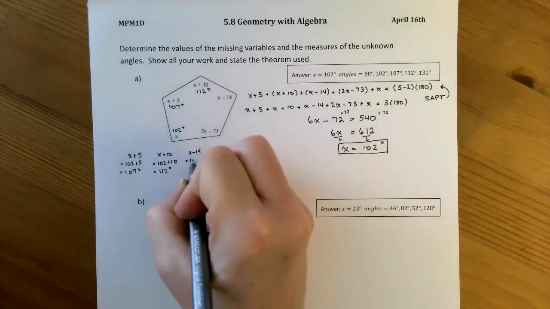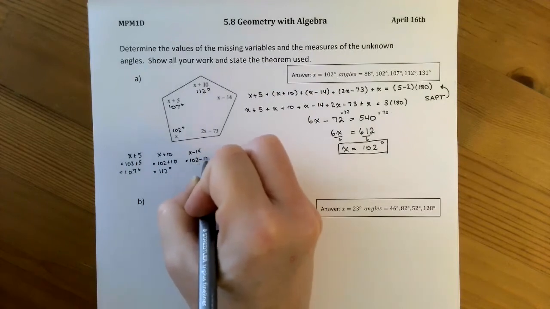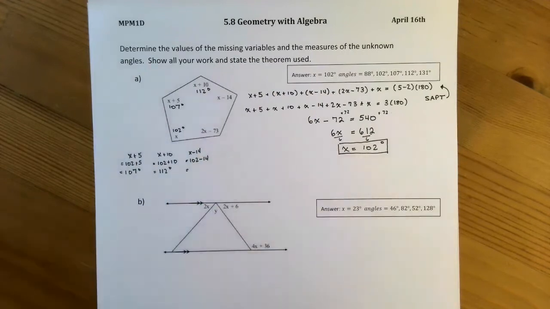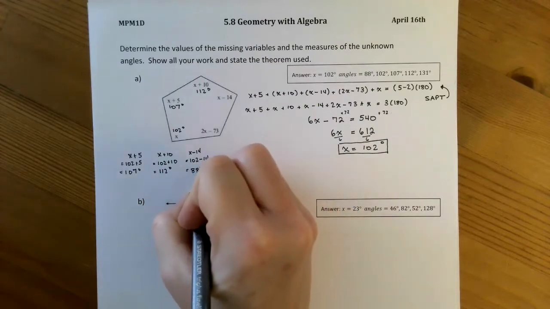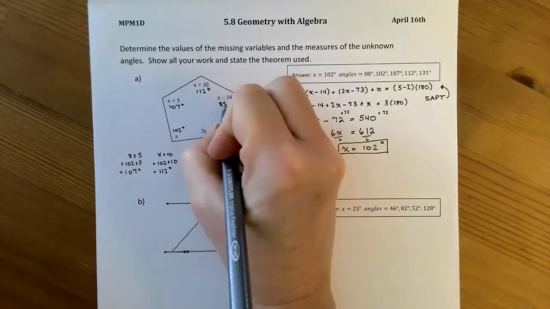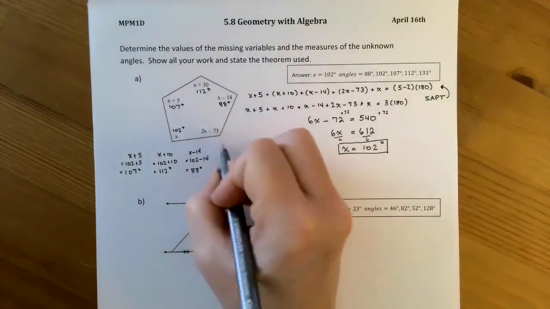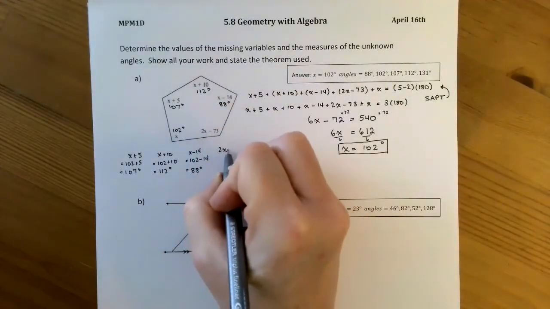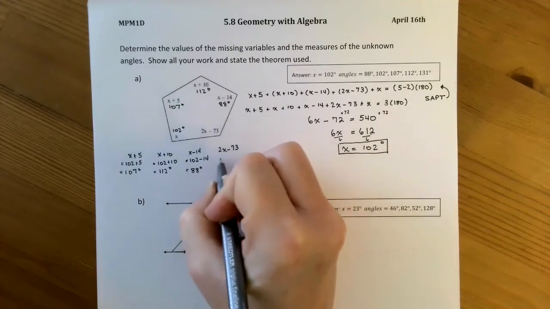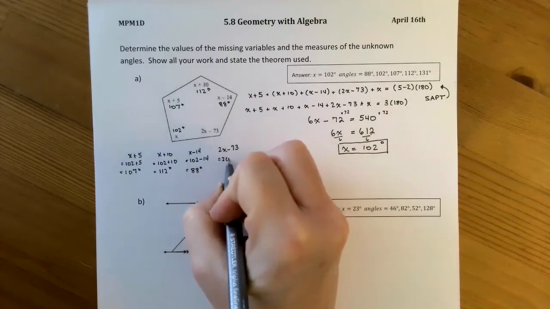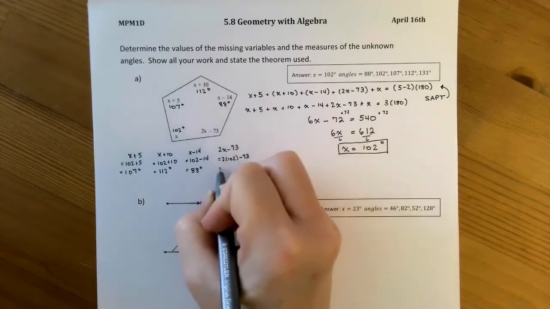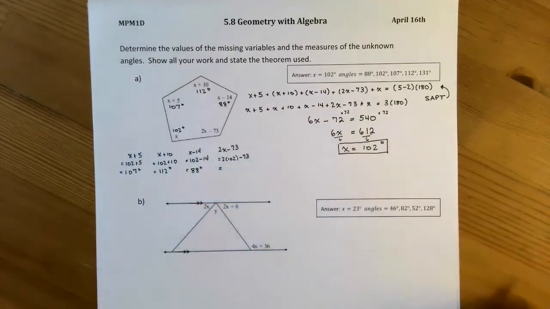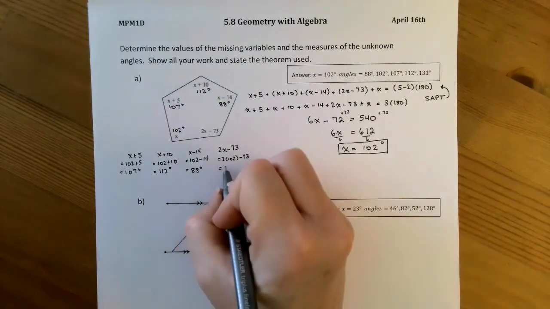And so that's going to equal 102 minus 14, or 88 degrees. And then lastly, I have 2x minus 73, which is going to be 2 times 102 minus 73. So 204 minus 73, which is 131 degrees.